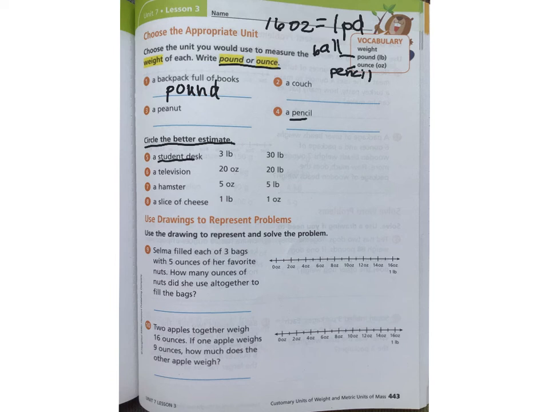All right, now on the bottom section, we're going to use drawings, and they've got number lines here that we're going to use to represent the problems. They're going to help us solve the problem. Okay, let's read. Selma filled each of 3 bags with 5 ounces of her favorite nuts. How many ounces of nuts did she use altogether to fill the bags?